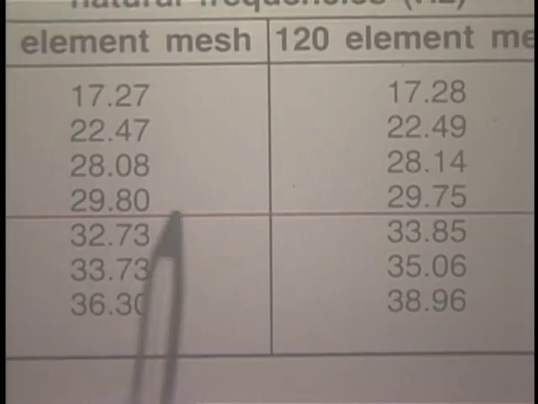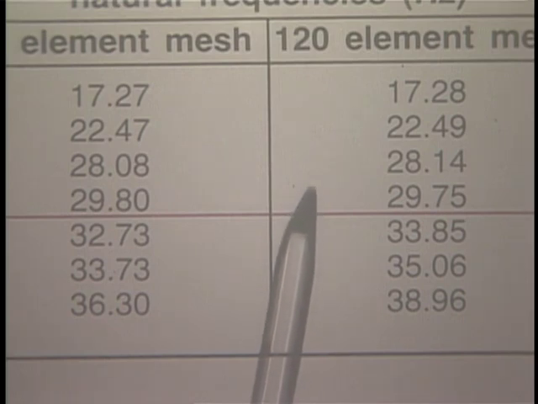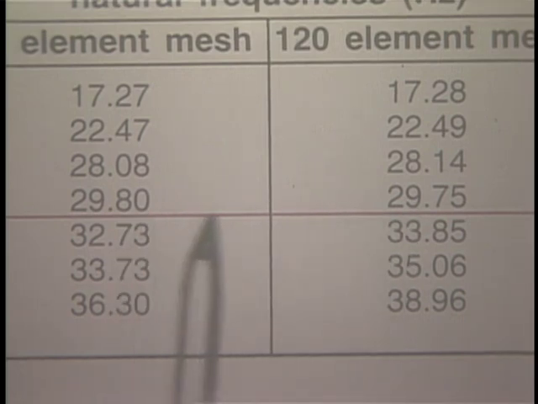Notice that below the red line, the difference between these frequencies is less than 1 Hz.